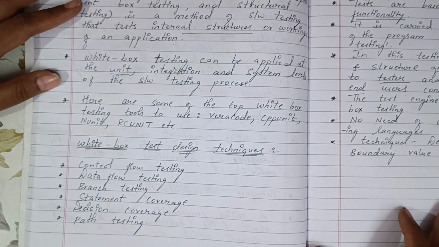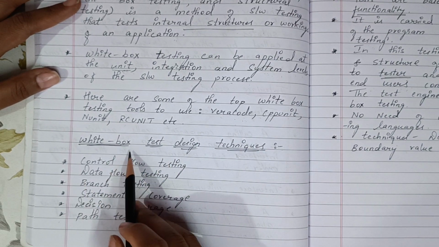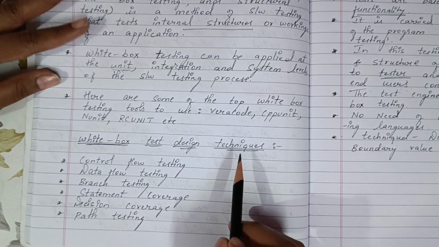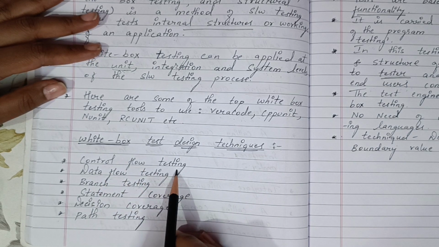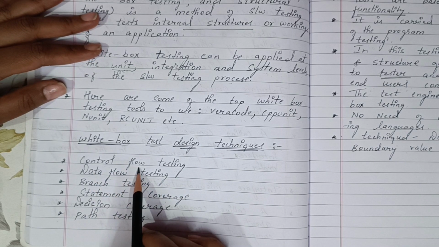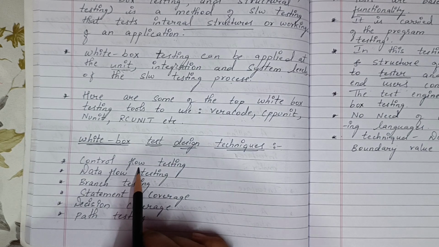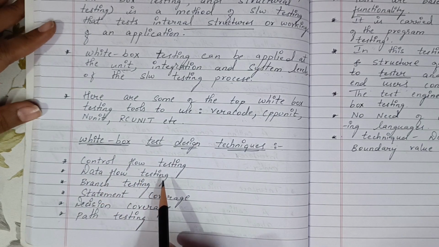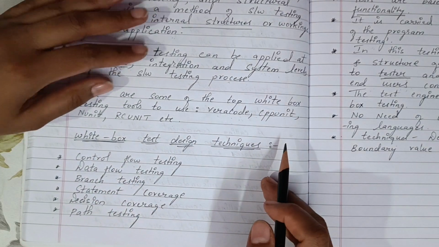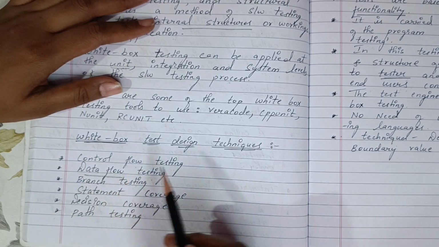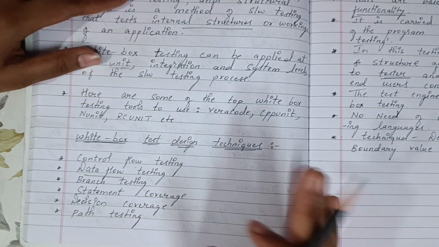Then we have a few white box test design techniques. Control flow testing: since we have various control flows and control statements, we'll be testing all those. Data flow testing is as the name says: how data flows from one place to another.